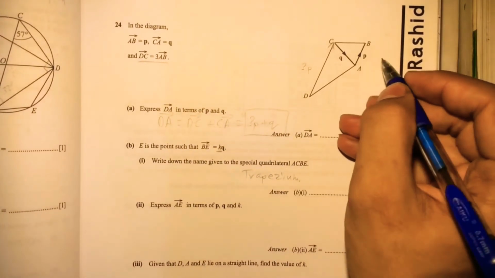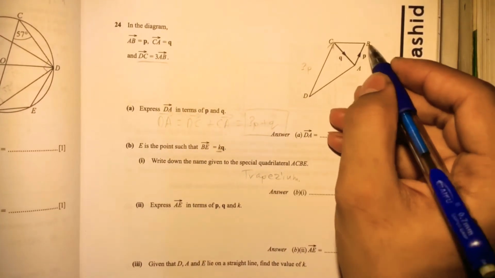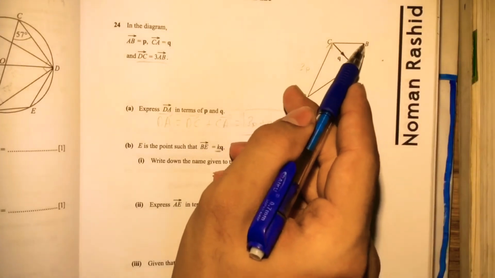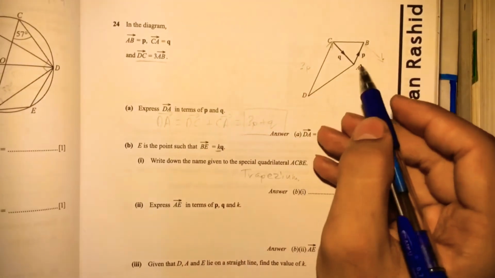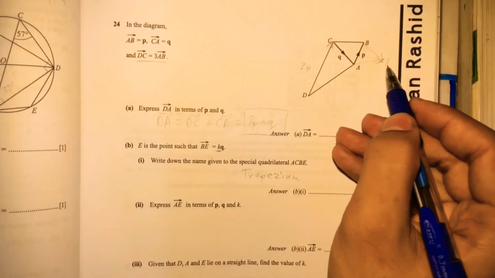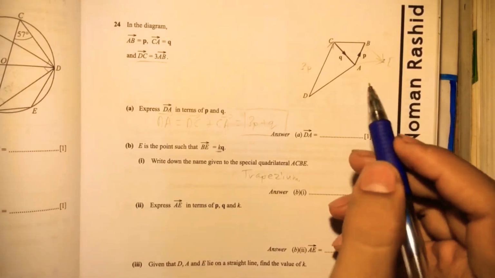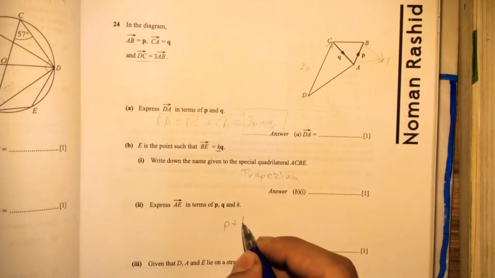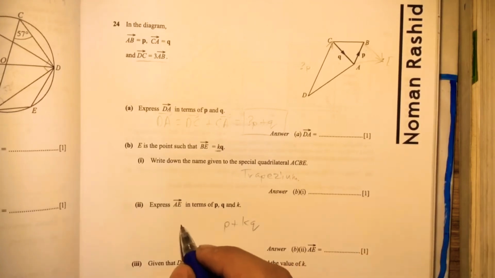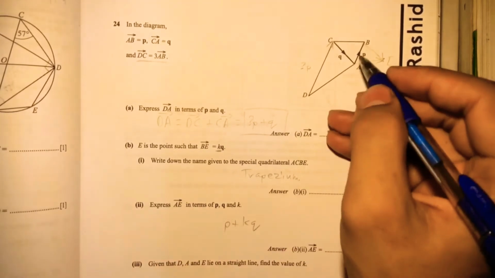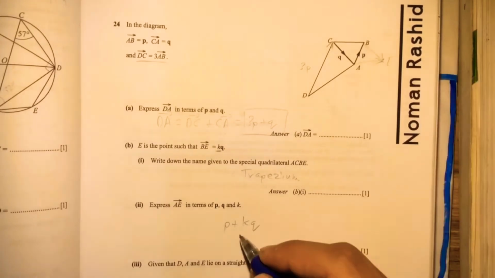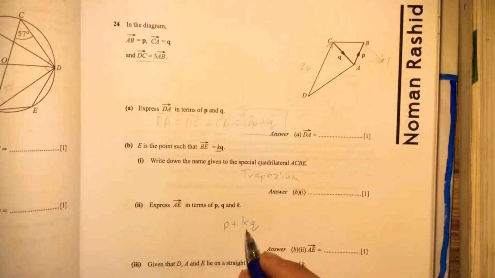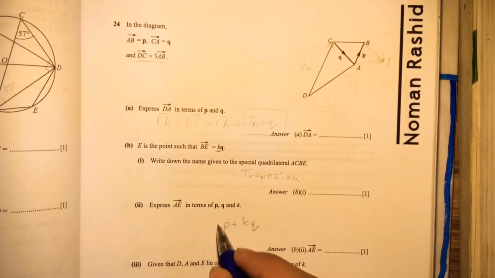Express AE in terms of P, Q and K. Now let's suppose E is somewhere here. So we have to find AE in terms of P, K and Q. AE will be P plus KQ, since AE is equal to AB, which is P, plus BE, which is KQ. So it's P plus KQ.